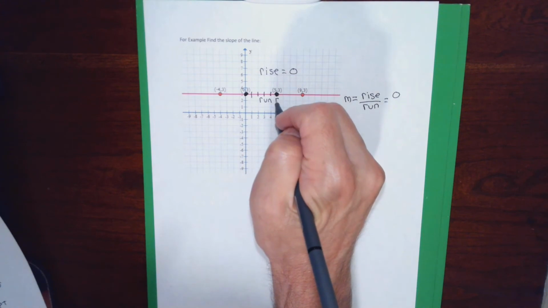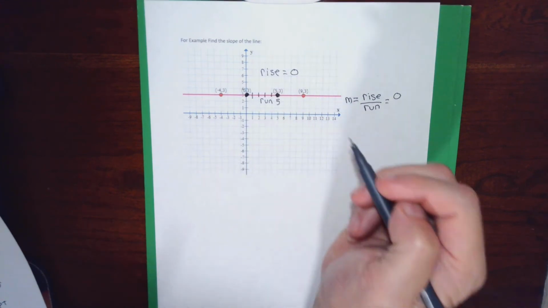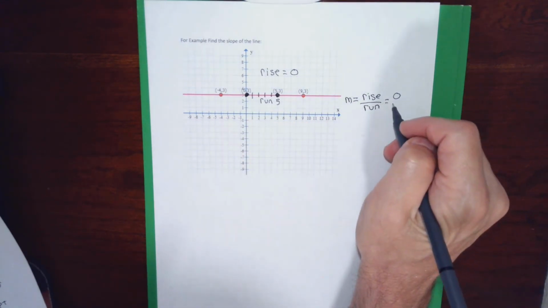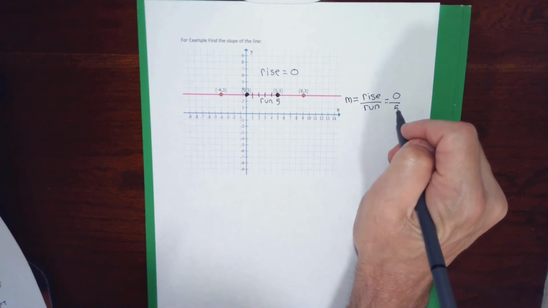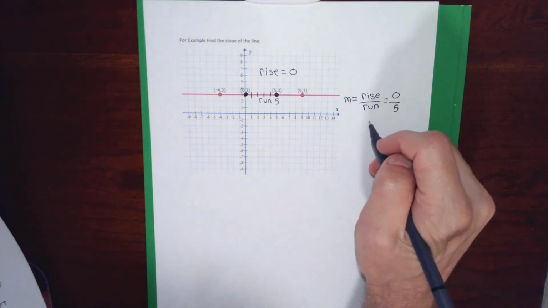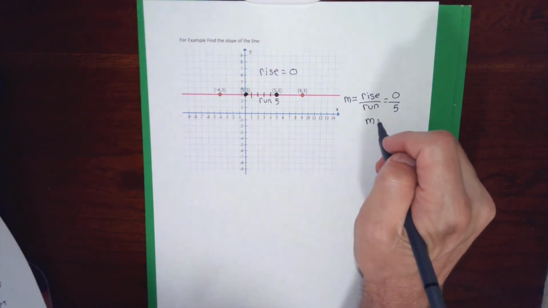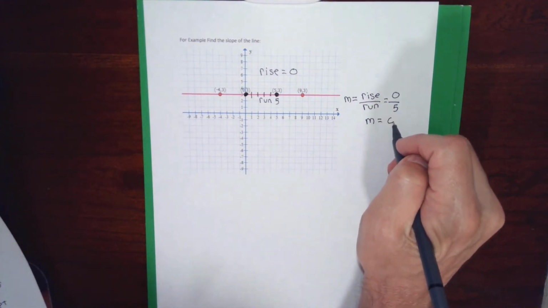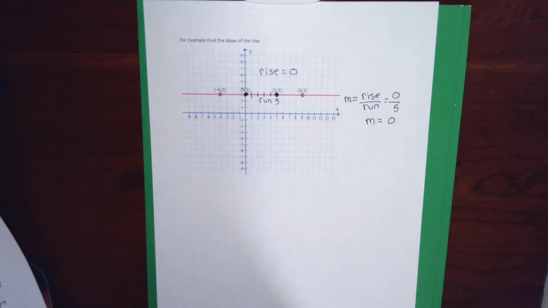So because they're on the same vertical level, the rise is 0, and the run for the 2 points I picked is 5. It's not unfortunate or fortunate, the points that I picked. Regardless of the points that I would have picked, the rise was going to be 0 because all the points are on the same horizontal level.